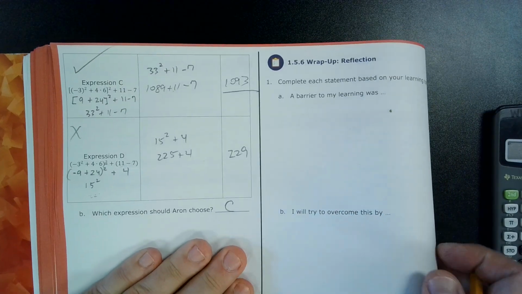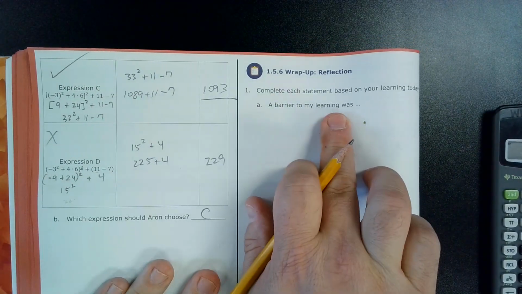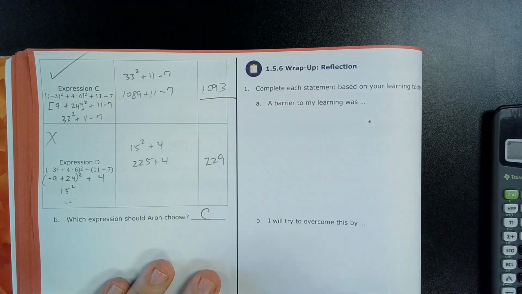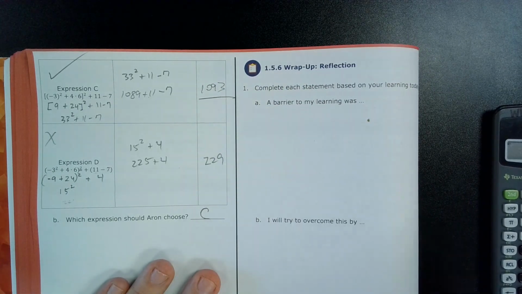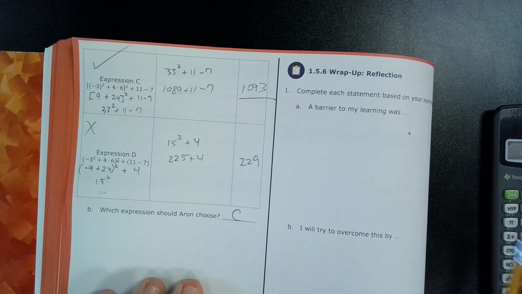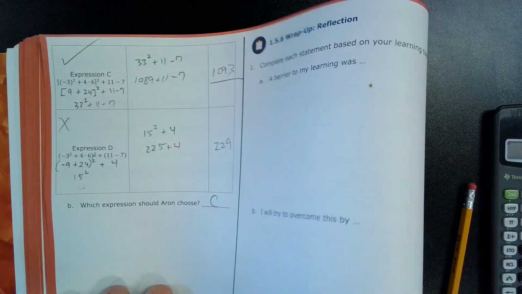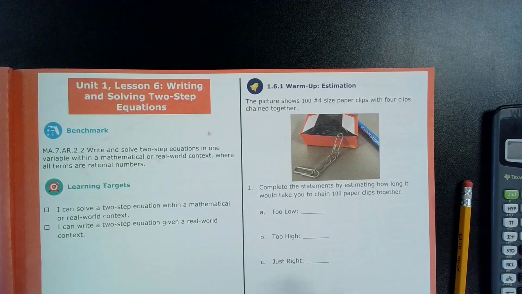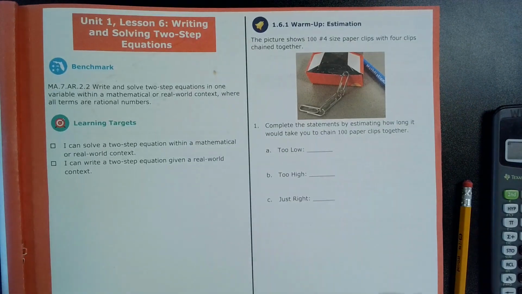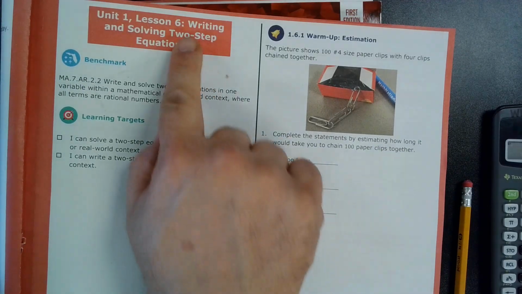This is the wrap up. It's asking about a barrier to your learning, and you're going to try to overcome that. So this is all you guys. This ends topic 6 on page 30. So page 31. Next video will be lesson 6.